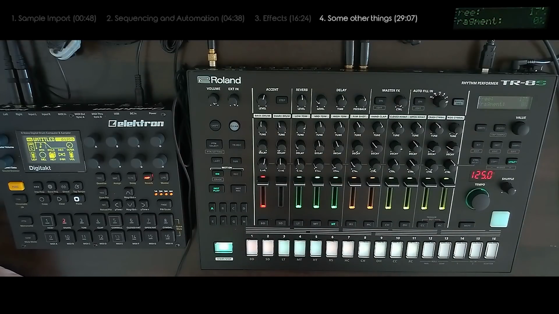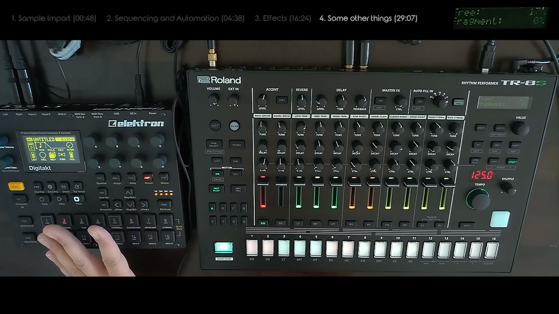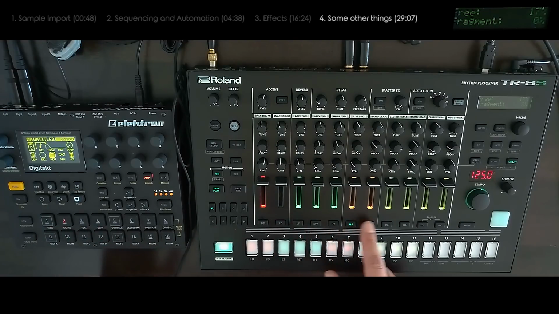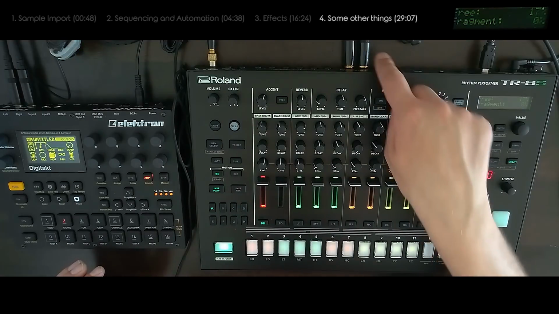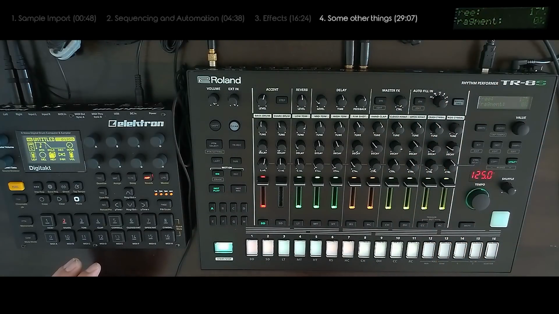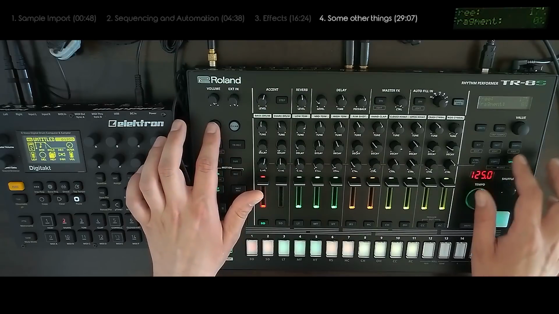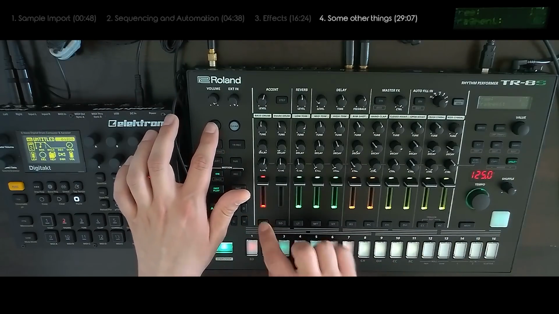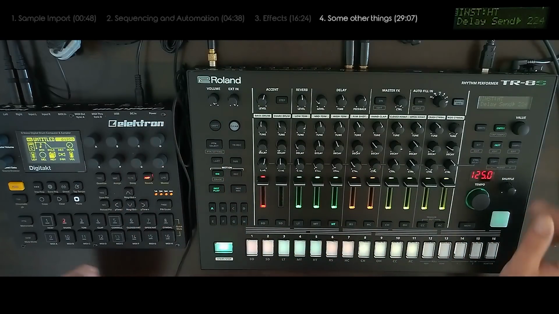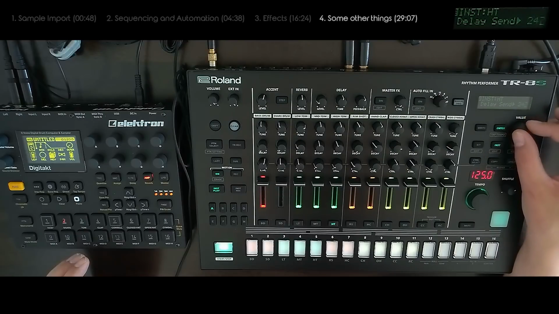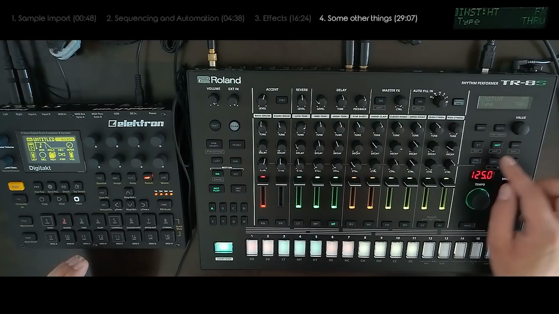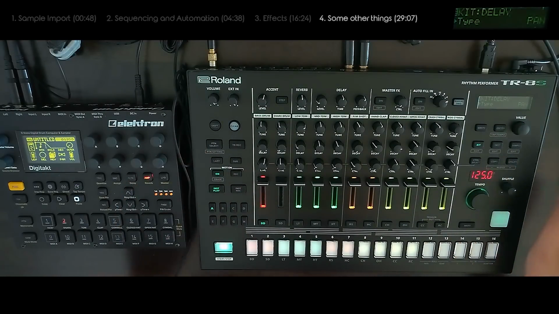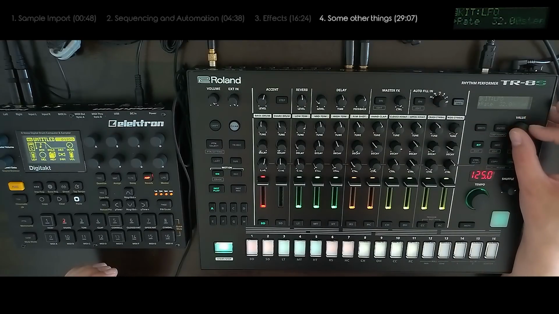And a cool thing about the TR-8S, which is also different to the Digitakt, I have to admit, is that each and every channel on the TR-8S is stereo. And they do have their individual outputs on the back side, so I can just say that I want, let's quickly take the kick drum here. Let's go to instrument. Oops. No, it's not in the instrument, it's inside the kit. I don't even think that it's inside the kit.